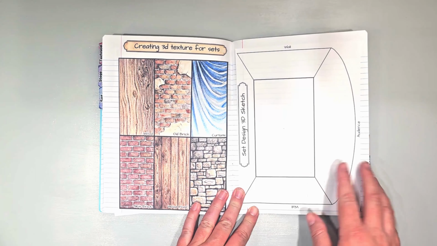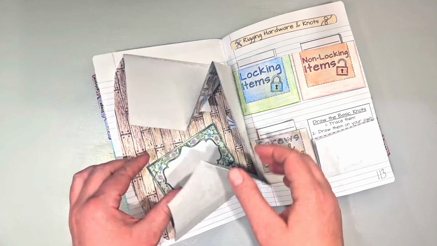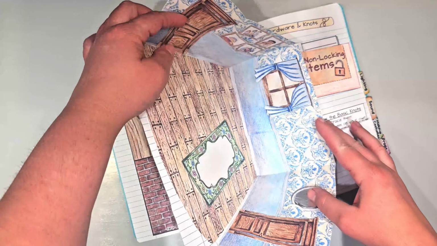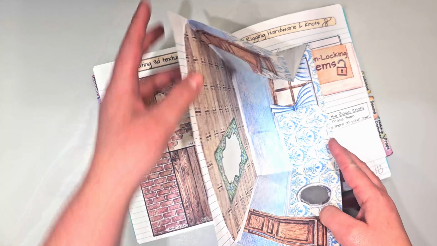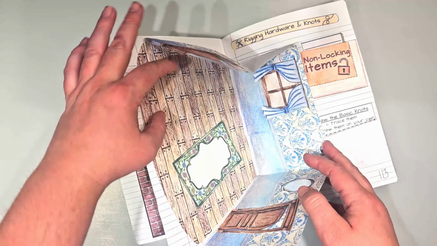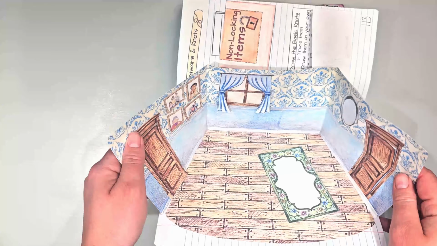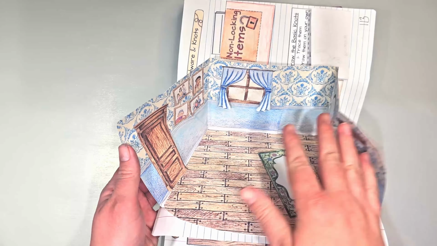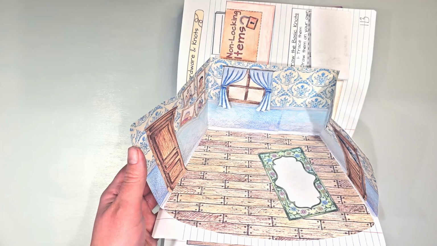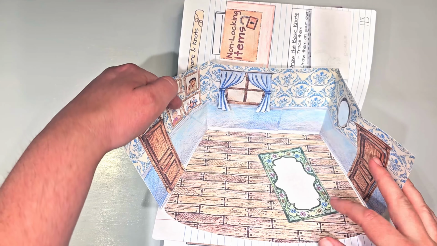After we do our 3D sketch, I move on to our 3D model. So this kind of takes what they were drawing and puts it into 3D form. In my video that shows them how to do this, I have a template that's the floor and the walls. And in that template, I include the pieces that I created, like the rug and the doors.